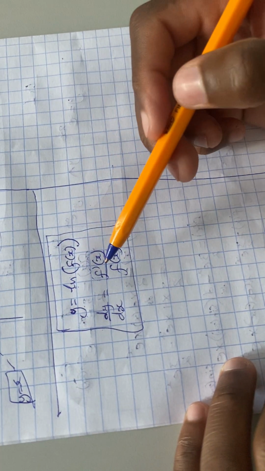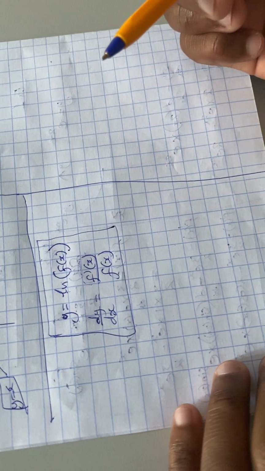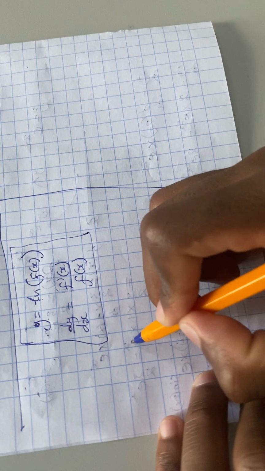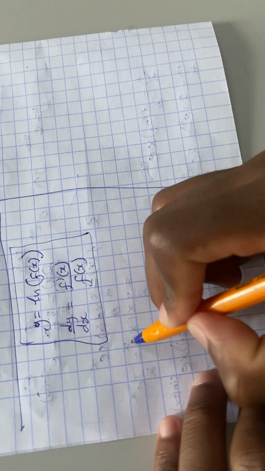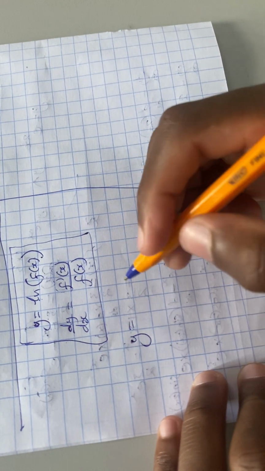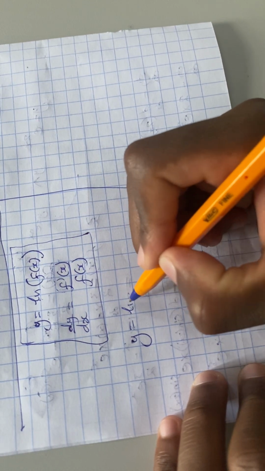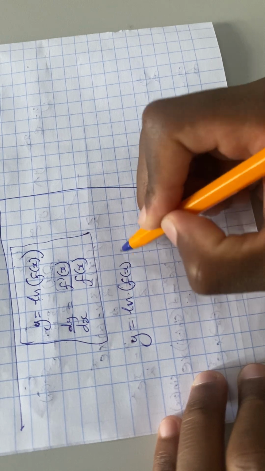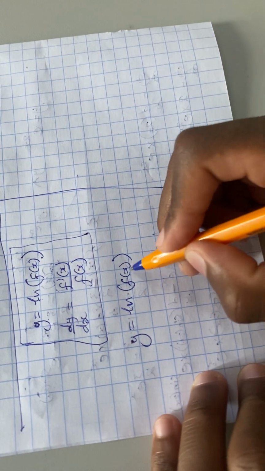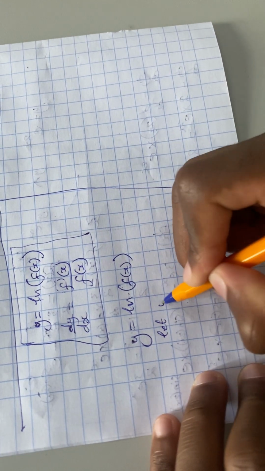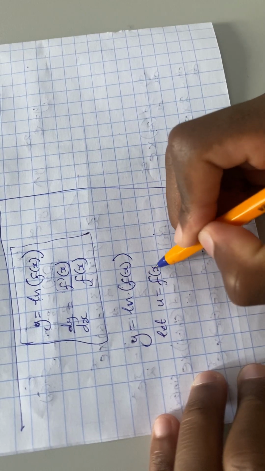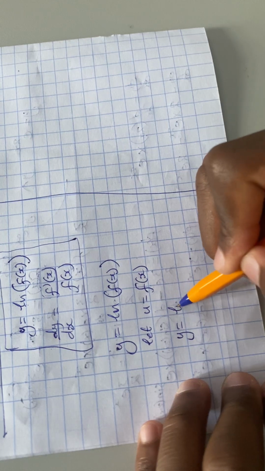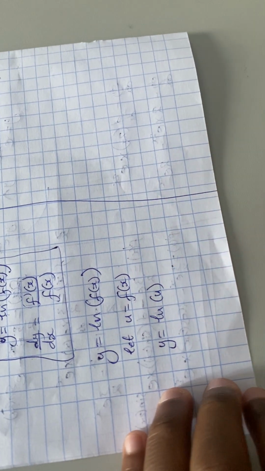We can prove this using the chain rule. So coming back to our function, y equals ln f of x. Let u be equal to f of x, which means y equals ln u, right?